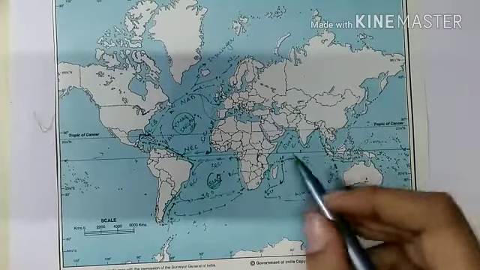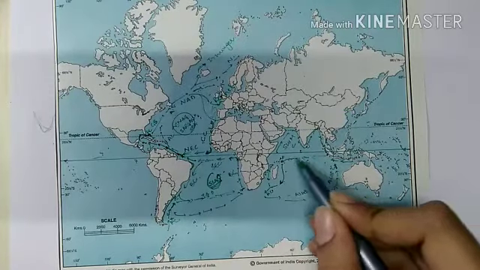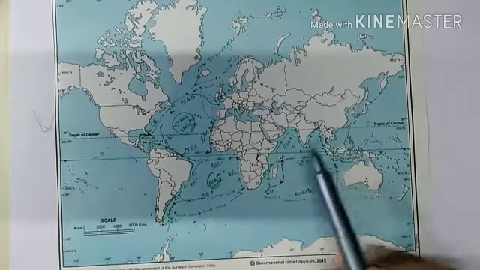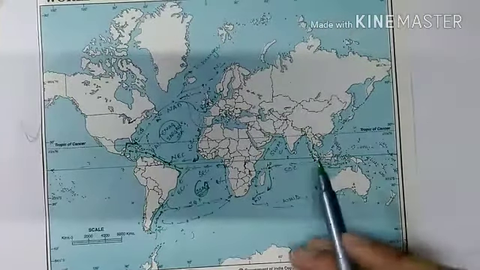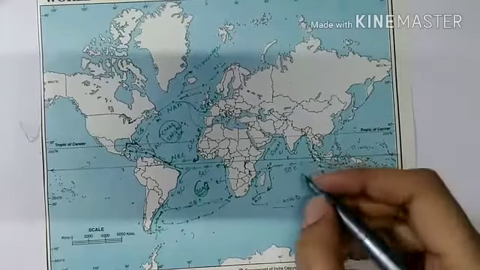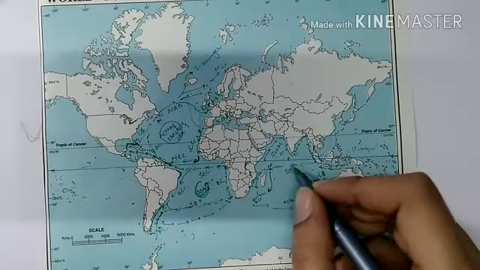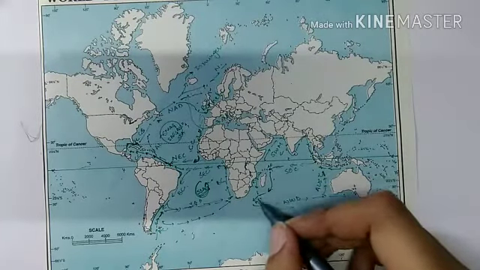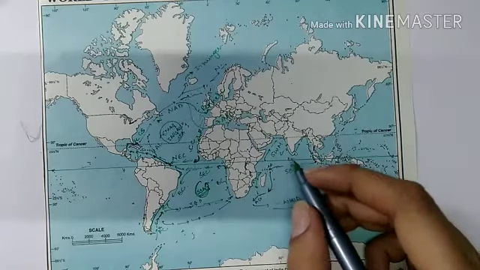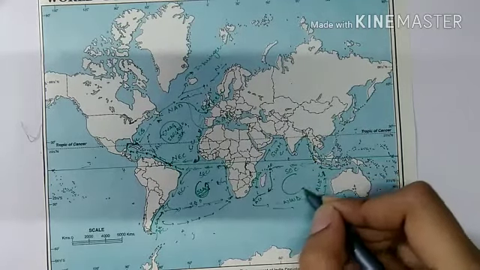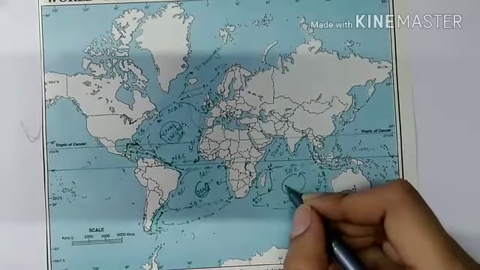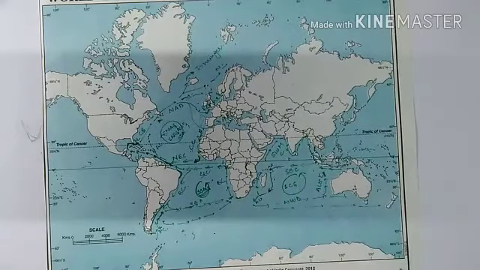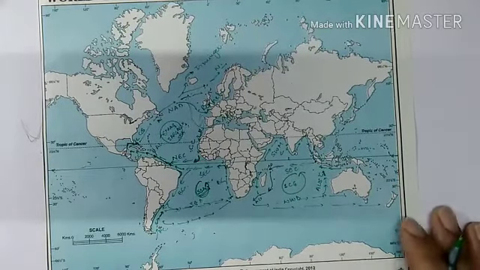So this is how the circulation of oceanic currents is completed during summer season, and this is known as the South Indian Ocean circulation. And here we have the formation of another gyre, known as the subtropical circulation gyre or subtropical Indian Ocean gyre.